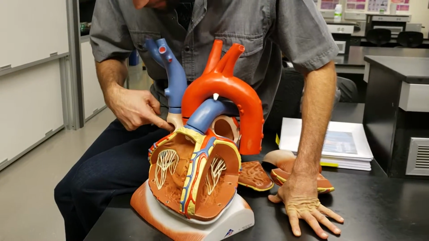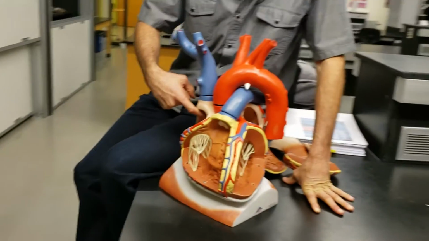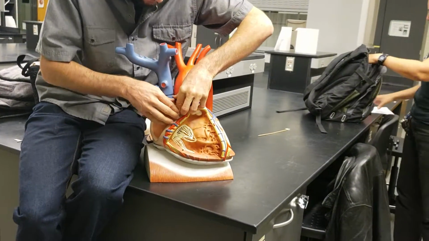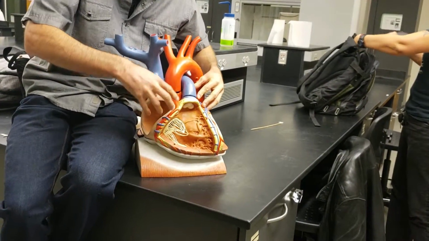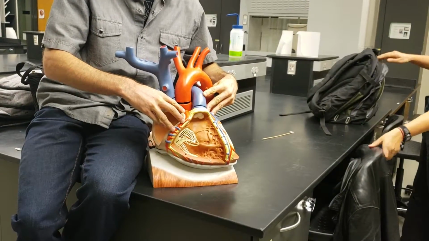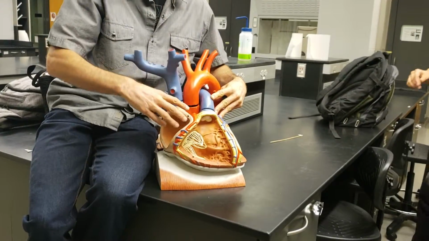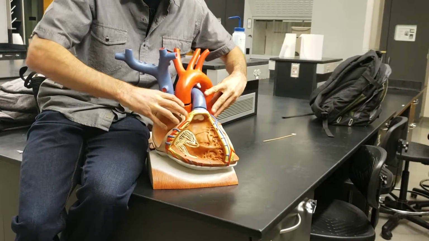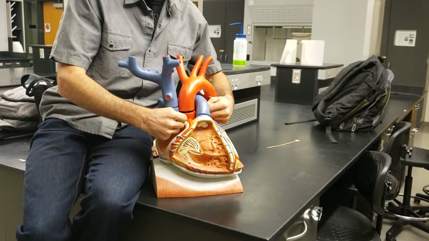Here's the right atrium, and up there in the right atrium is the sinoatrial node. Okay? So the SA node fires, and that electrical activity spreads all throughout the right and the left atrium. And that produces what? The P wave. Okay. Right after that happens, the atria contract.